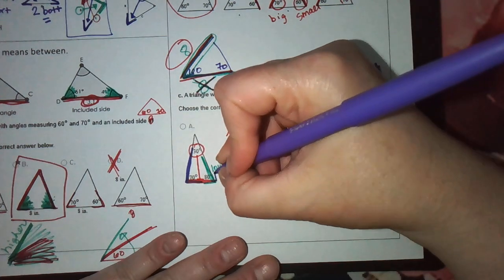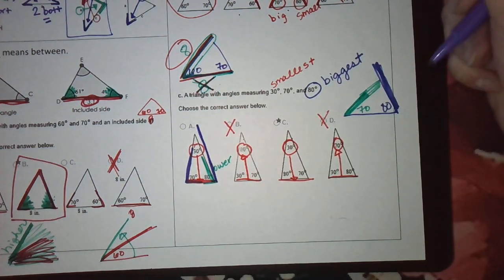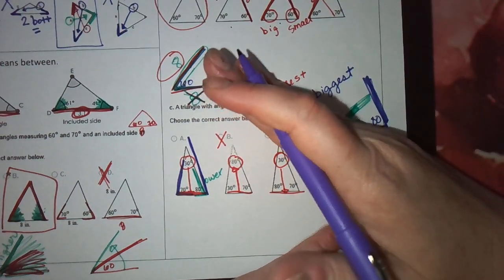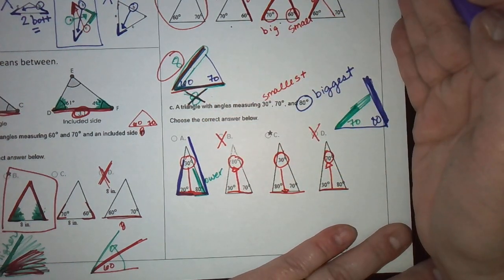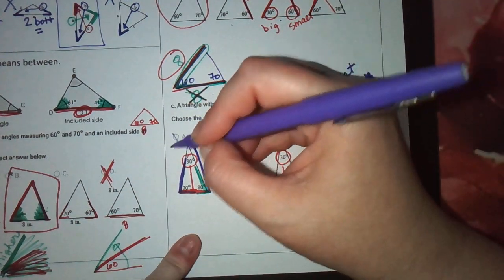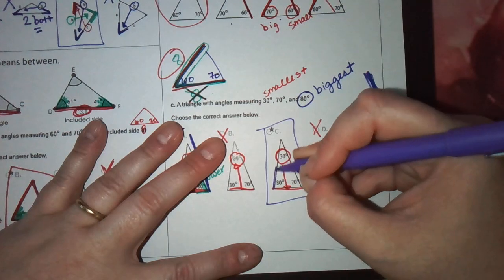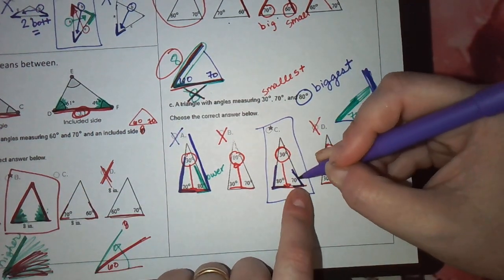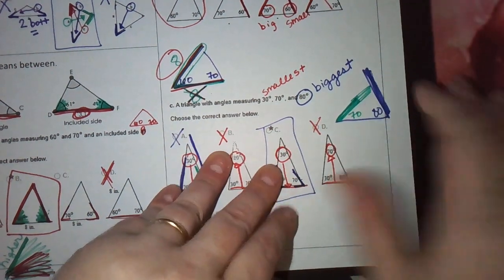If this 80 degrees went up like this, then yeah, that would be the correct answer, because our 80 degrees, the tilt is less steep, or the angle is wider, it opens up wider. Okay, so if you look, A's out, so C's in, because angle A is wider than angle whatever this is. So that 80 is wider than that 70. Okay, let's keep looking.